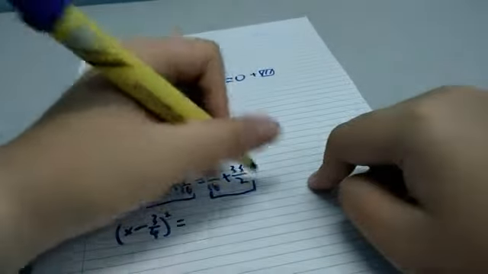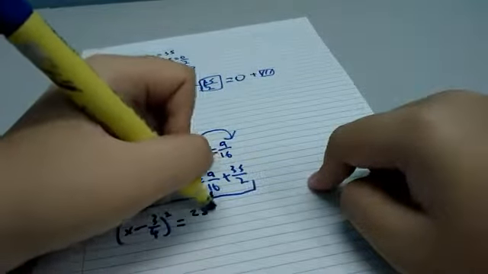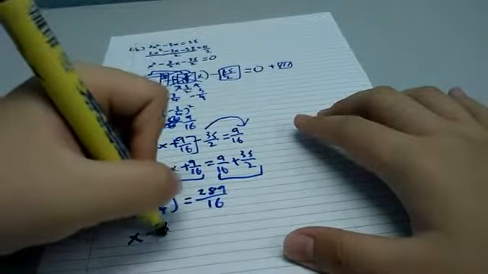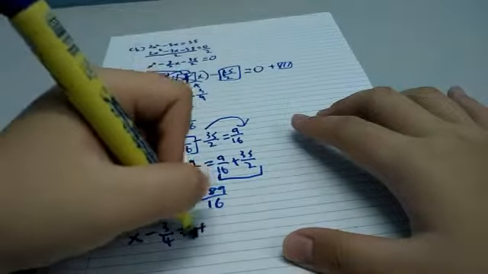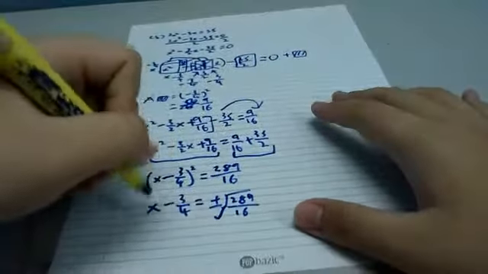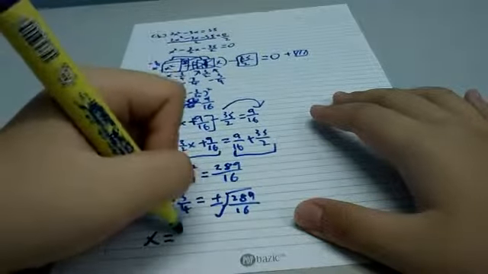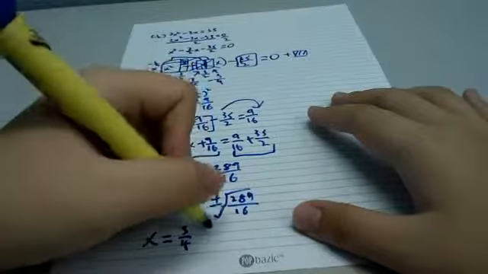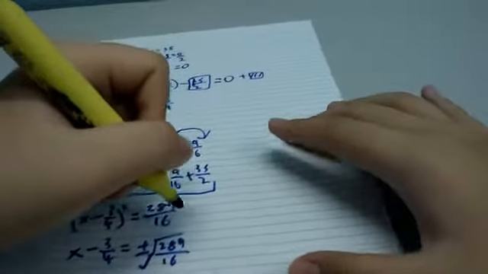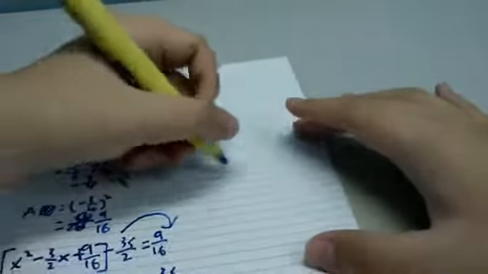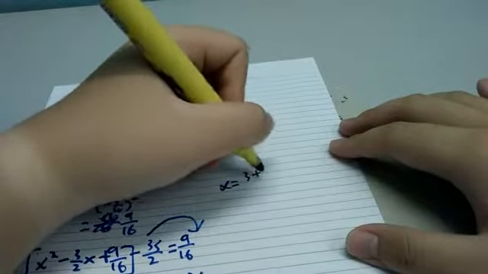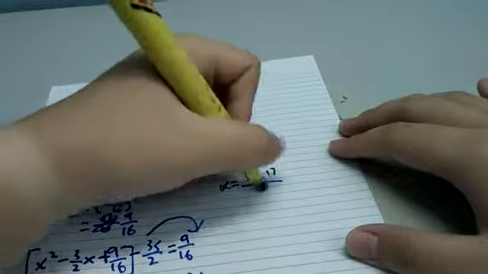is equal to, we need to evaluate this, so it is 289 over 16, and then we square root, so x minus 3 over 4 is equal to plus minus square root of 289 over 16. So which remains as x is equal to 3 over 4 plus minus 17 over 4. And then when we simplify this, it will become x is equal to 3 plus minus 17 over 4.